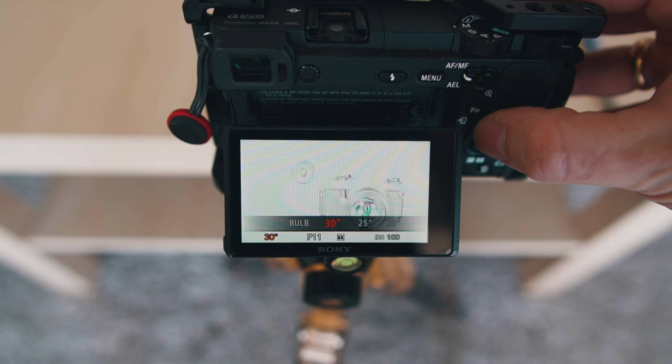Now, until you get used to it, the numbers can be a bit confusing when you're looking at your camera. On my camera, if I go all the way to the slowest shutter speed, it says 30 with a quotation mark.